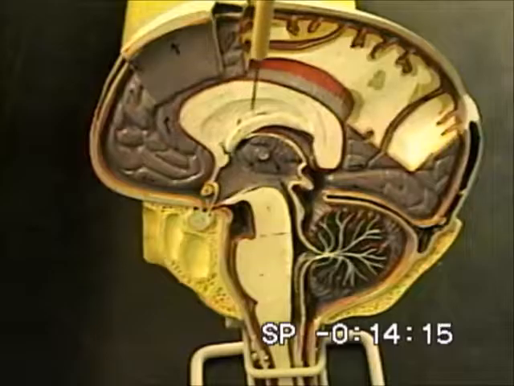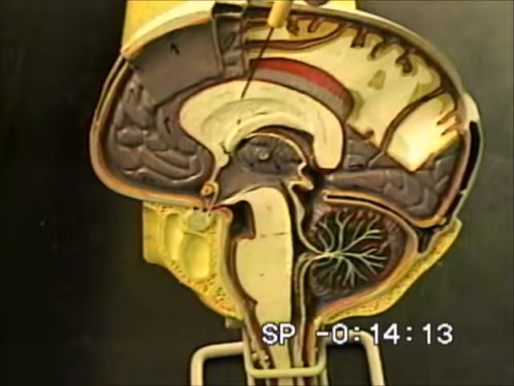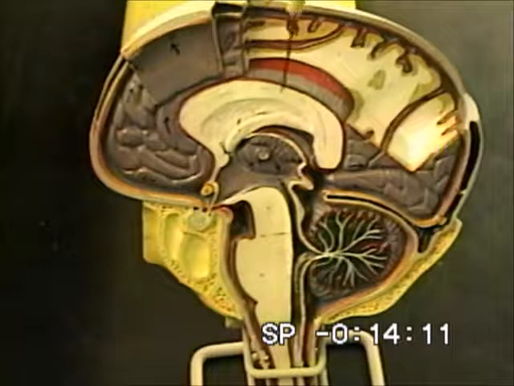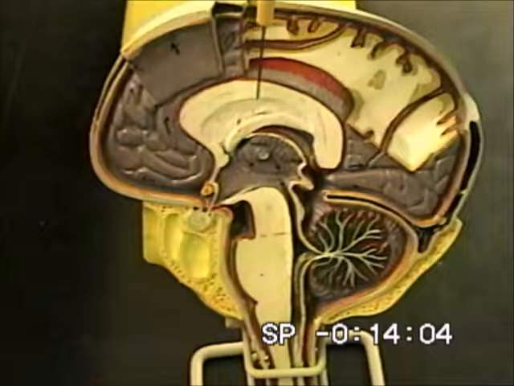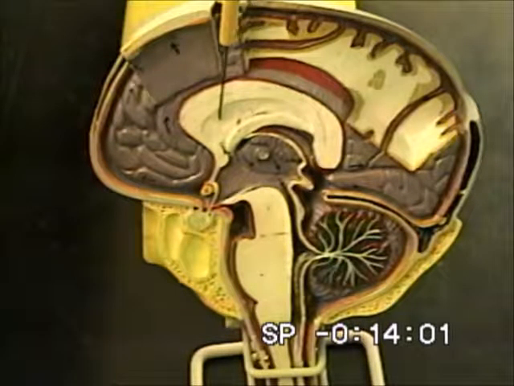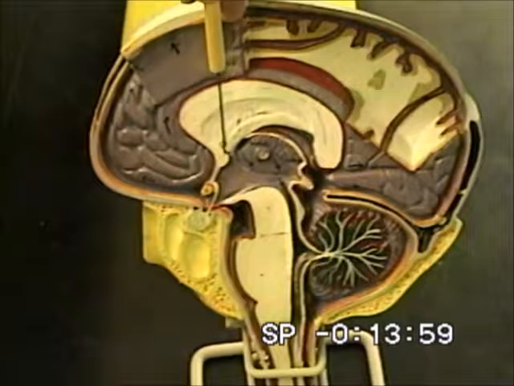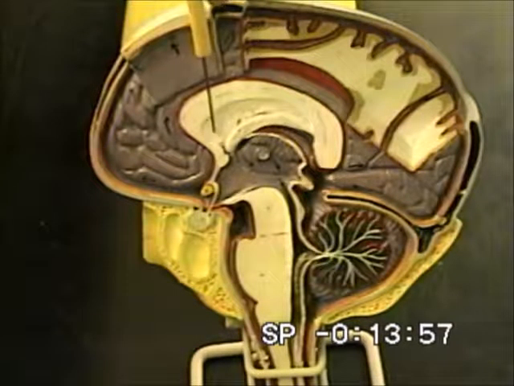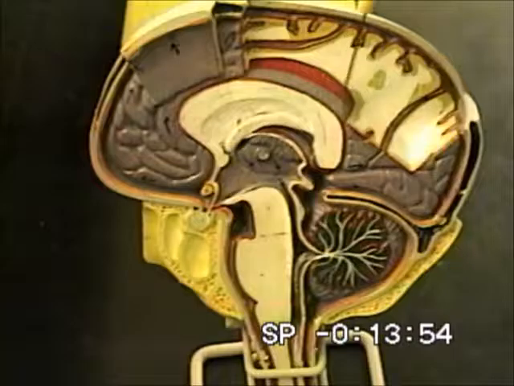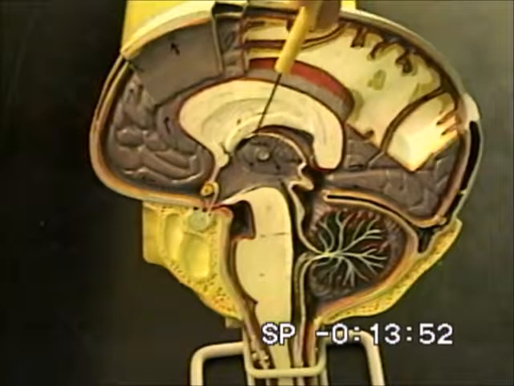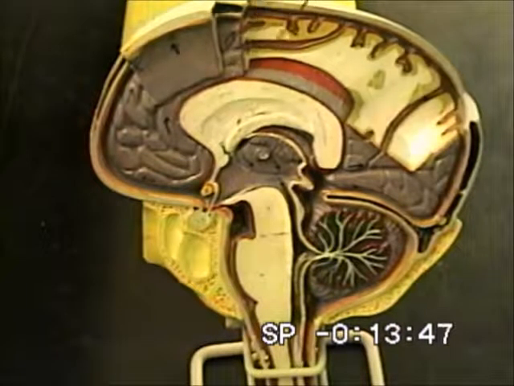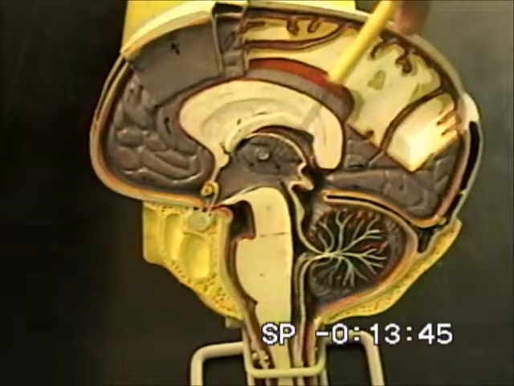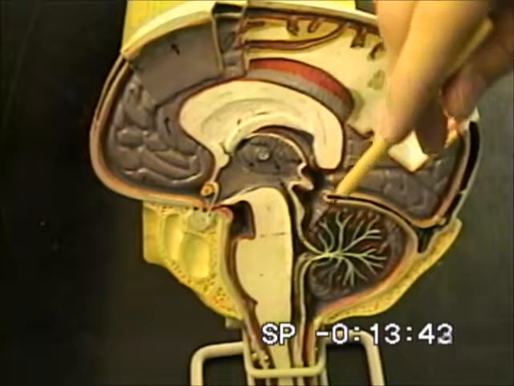The cerebral spinal fluid originates in the lateral ventricles. It has choroid plexuses that actually secrete the CSF. The CSF then flows from the lateral ventricles down through the interventricular foramen, or foramen of Monroe, into the third ventricle, which is this region here. Once it gets in the third ventricle, there also is a choroid plexus that secretes more CSF fluid. It then goes down through the cerebral aqueduct into the fourth ventricle.